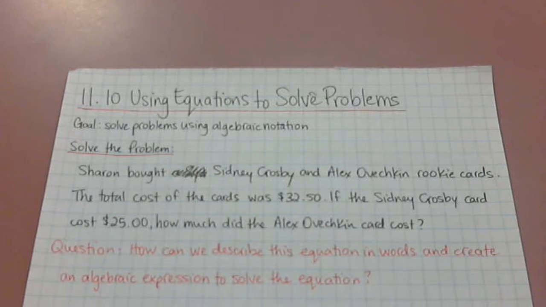Today what we're going to be looking at is using equations to solve problems, so we're going to be solving problems using algebraic notation.